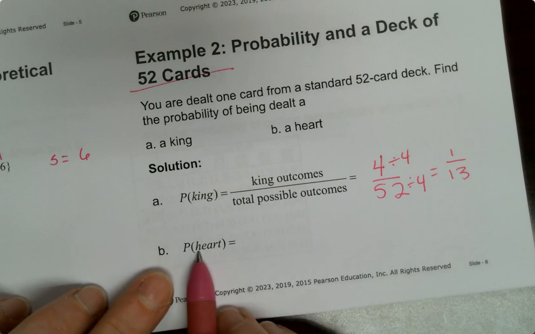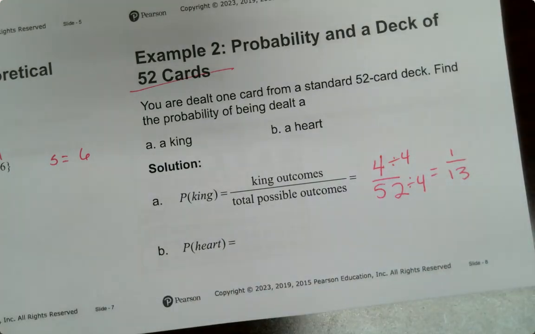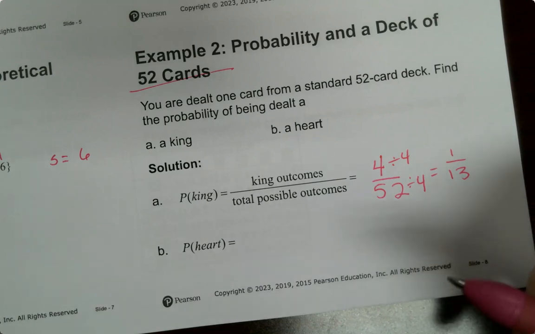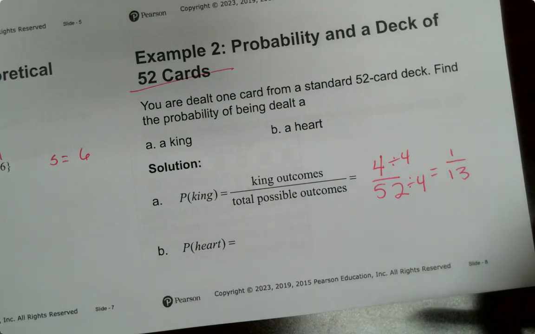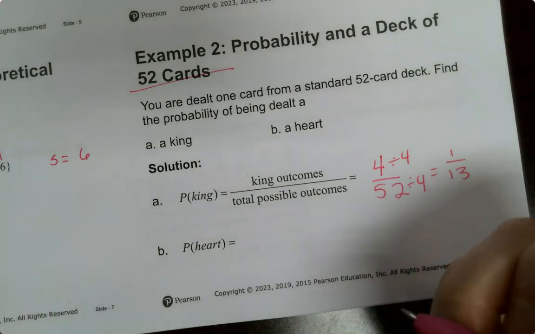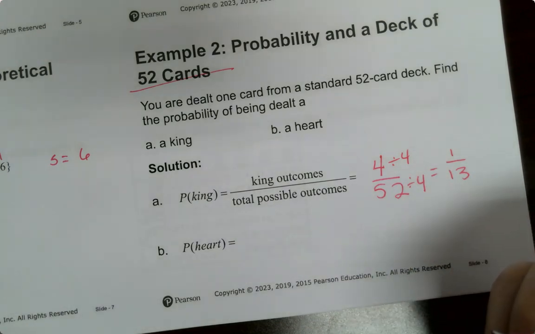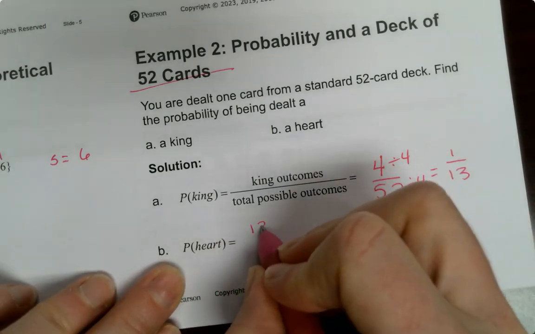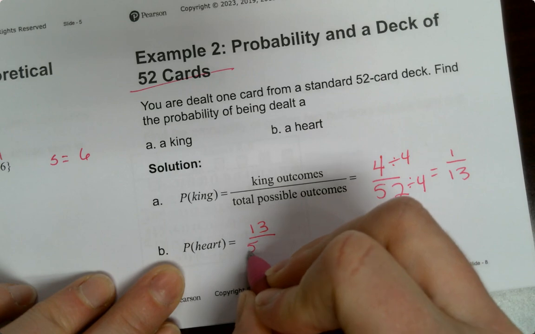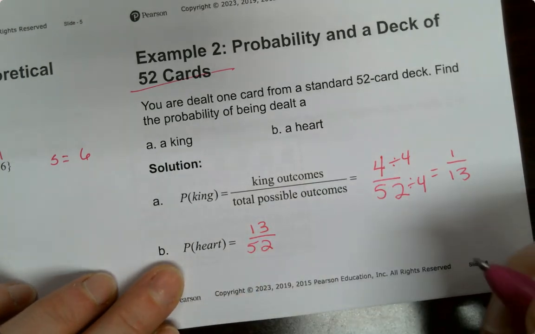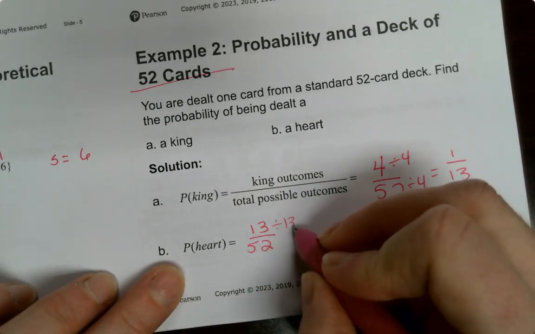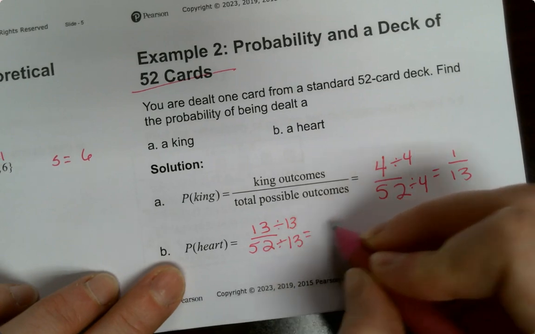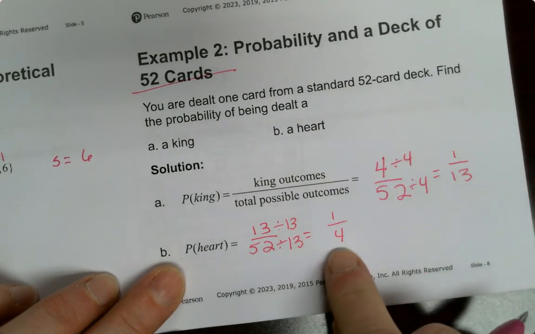The probability of getting a heart. So you have the 4 different types of cards: heart, diamond, club, and spade. In each, there are 13. So 13 hearts out of the 52, which is actually 1/4 of the deck, which makes sense because there are 4 types of cards.